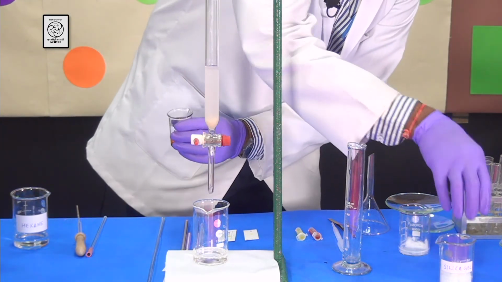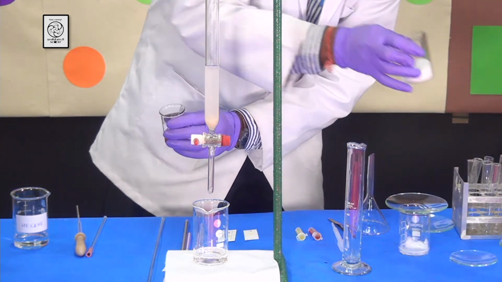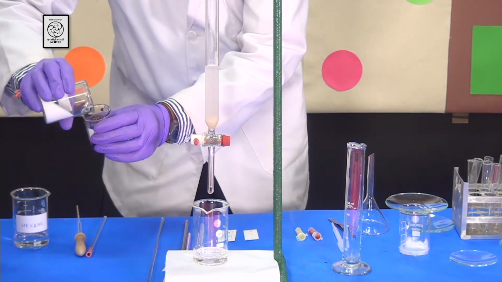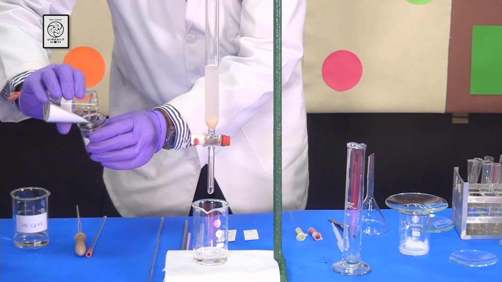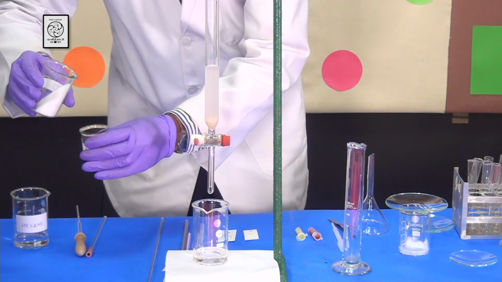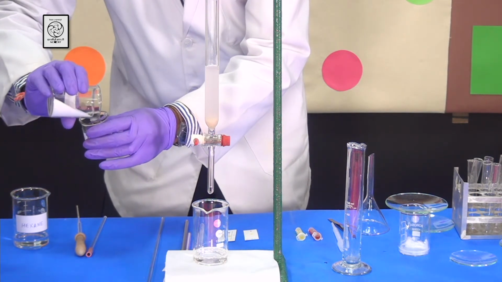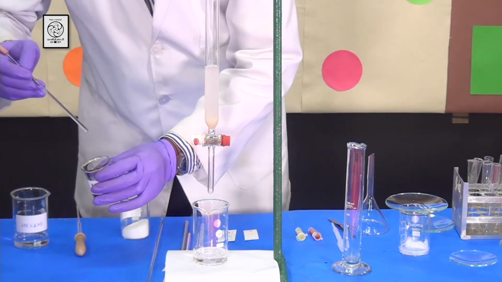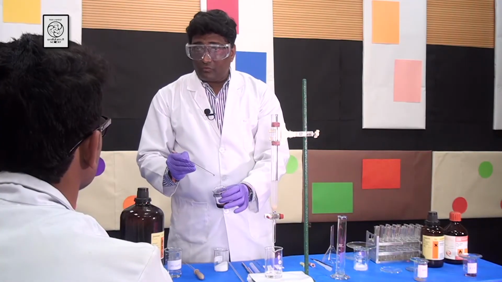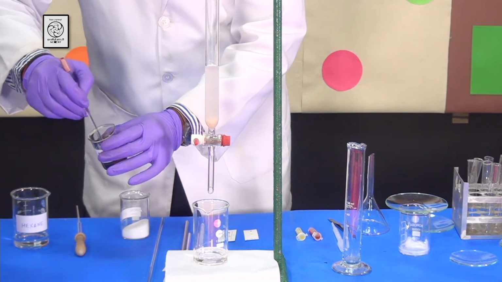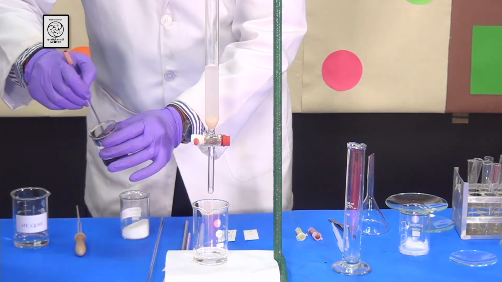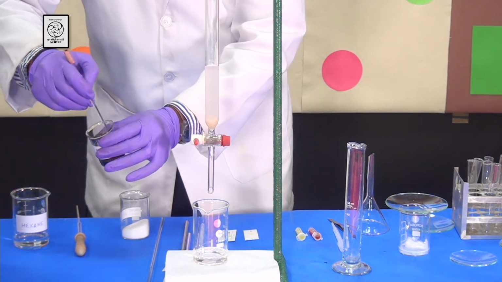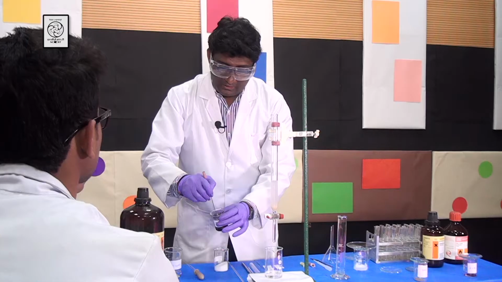Then add some silica gel to it, so that the mixture is completely absorbed onto the silica gel. So in order to evaporate the chloroform, I am going to take a glass rod and I am going to stir it nicely so that the compound will be completely a fine powder. Students, this will take at least 5 to 10 minutes in order to get a fine powder.